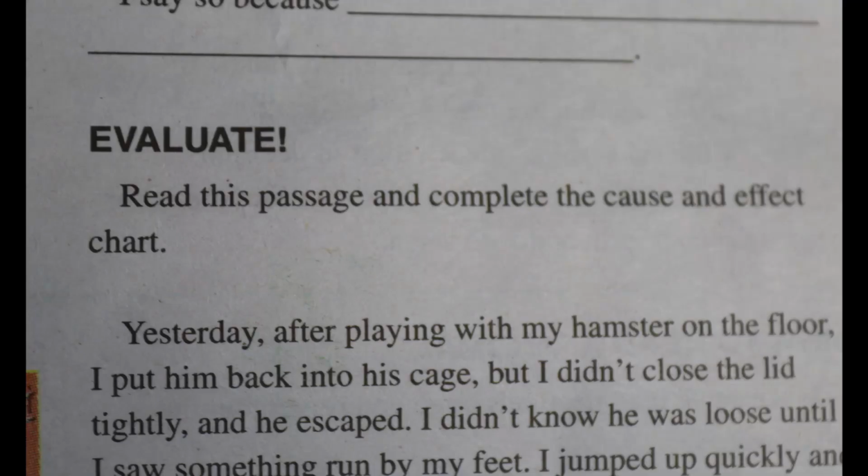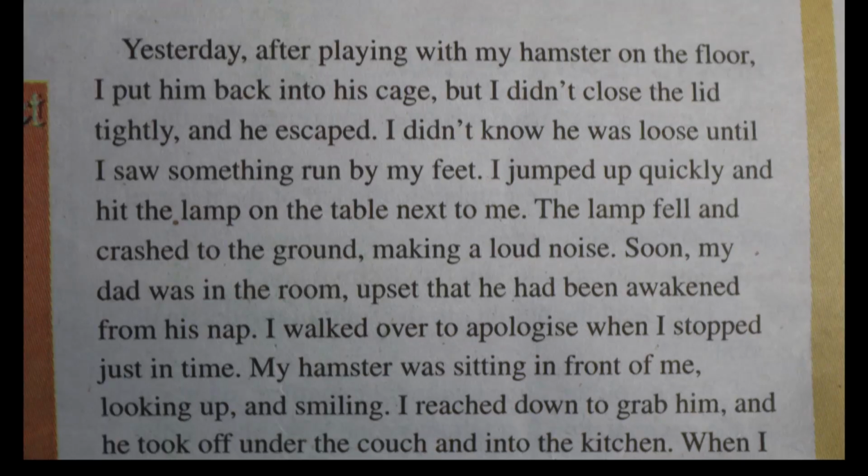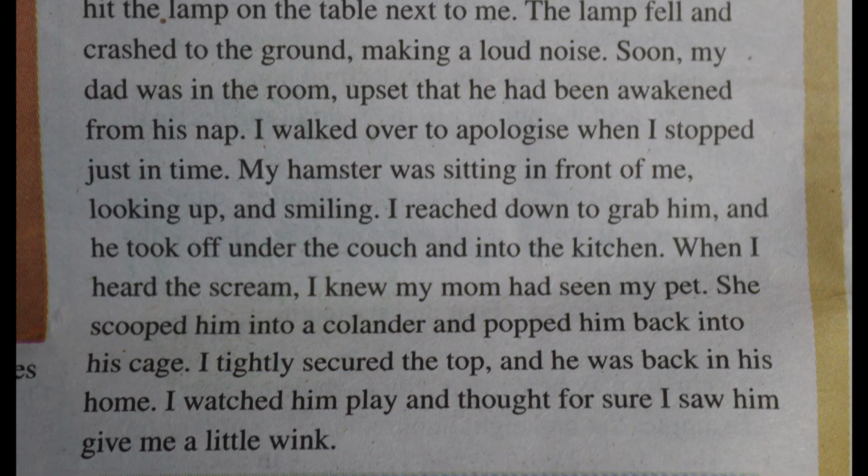Evaluate. Read this passage and complete the cause and effect chart. Yesterday, after playing with my hamster on the floor, I put him back into his cage, but I didn't close the lid tightly and he escaped. I didn't know he was loose until I saw something run by my feet. I jumped up quickly and hit the lamp on the table next to me. The lamp fell and crashed to the ground, making a loud noise. Soon my dad was in the room, upset that he had been awakened from his nap.